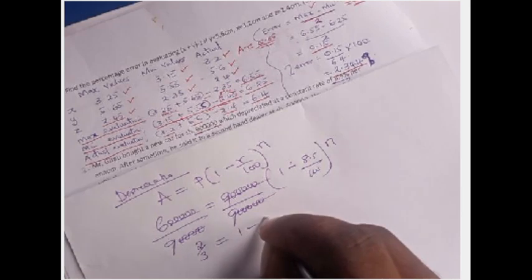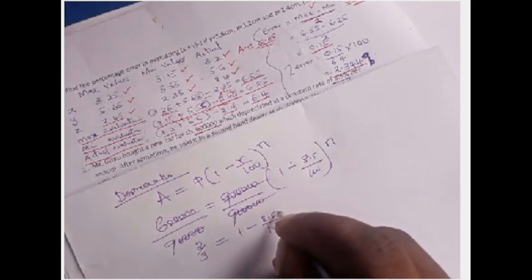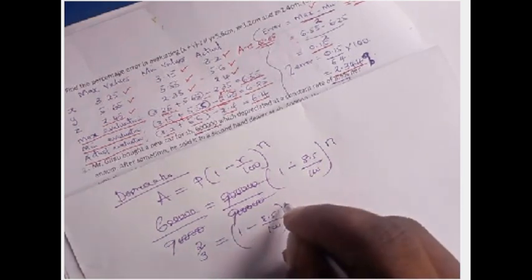So we have 2 over 3 is equal to 1 minus 8.5 over 100, raised to n.